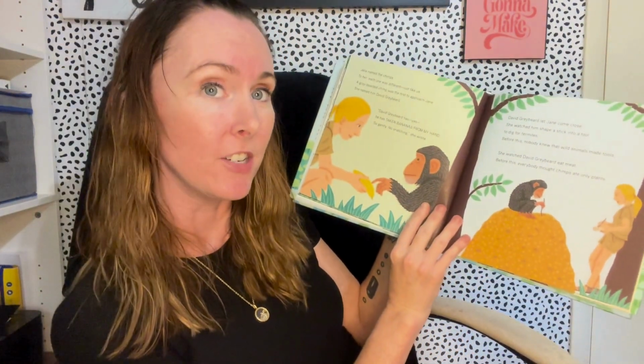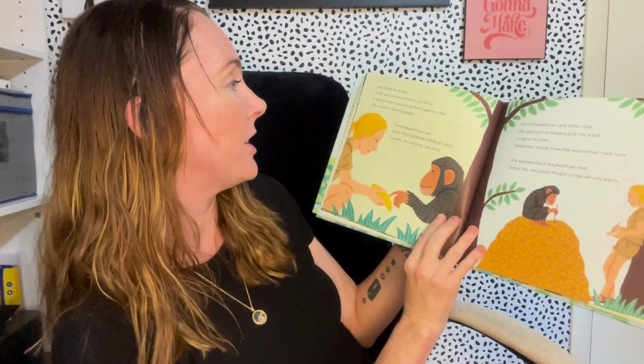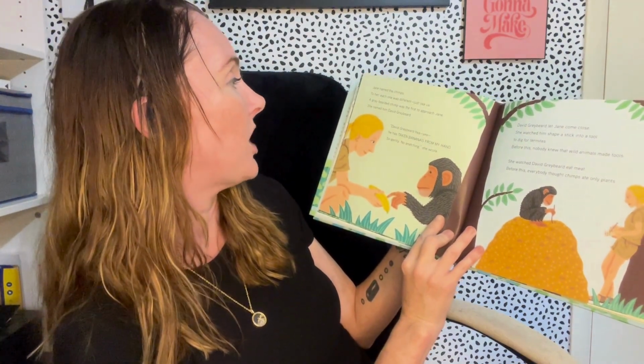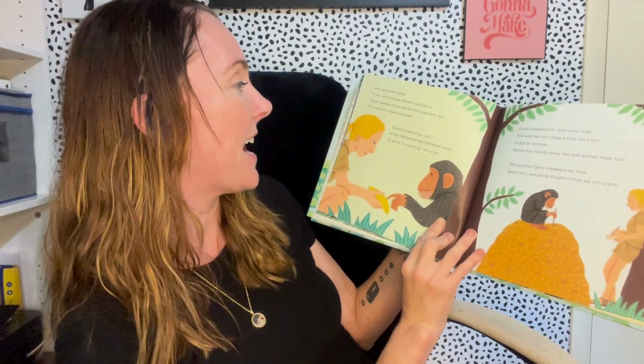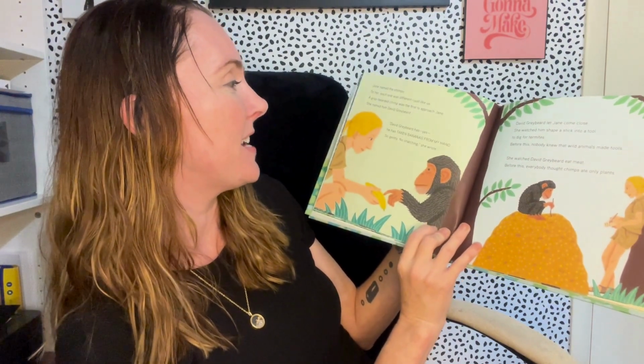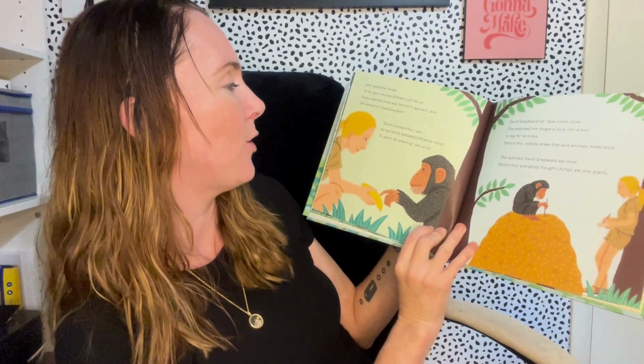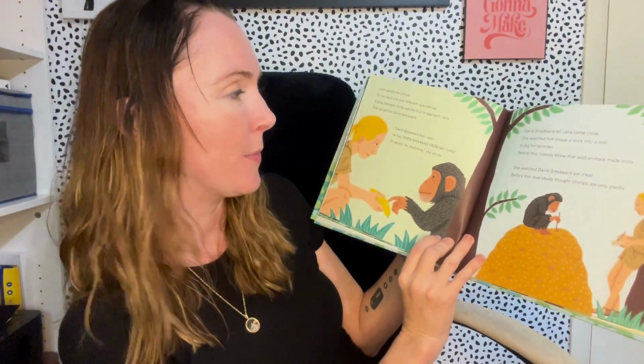Jane named the chimps. To her, each one was different, just like us. A gray-bearded chimp was the first to approach Jane. She named him David Graybeard. David Graybeard has taken bananas from my hand. So gently, no snatching, she wrote.